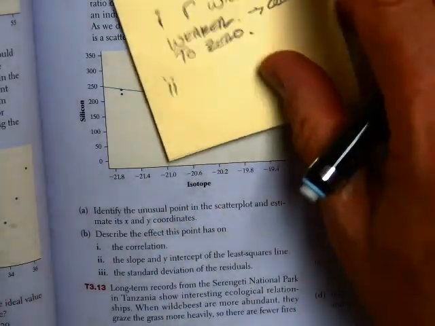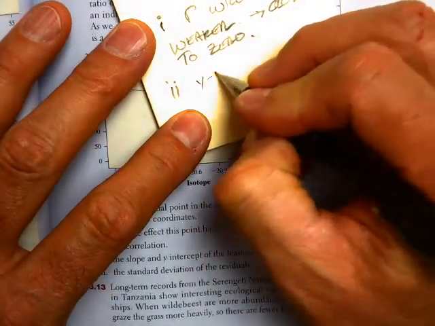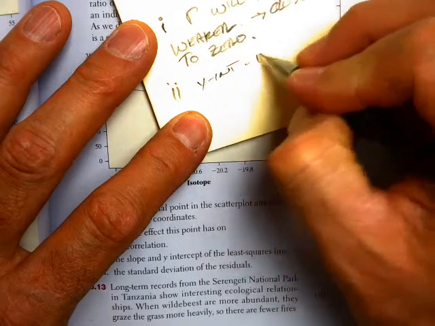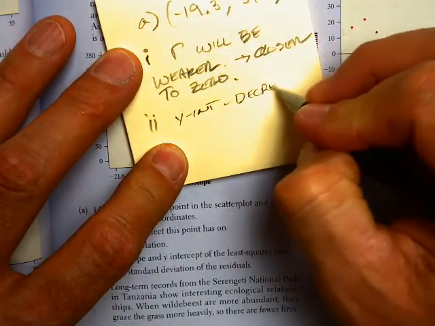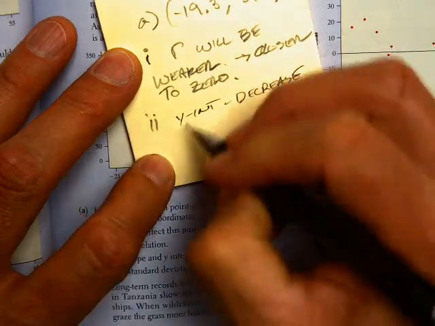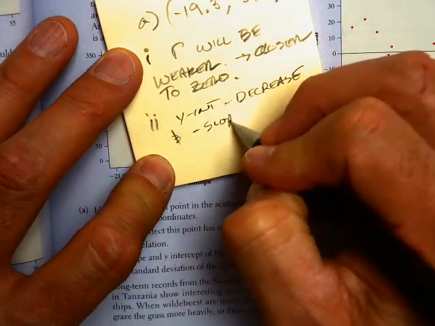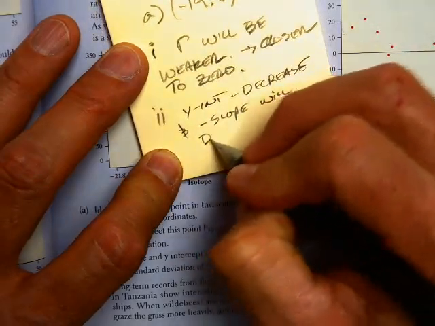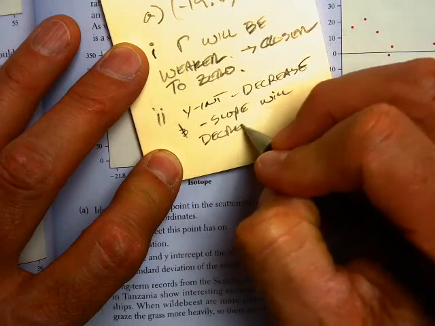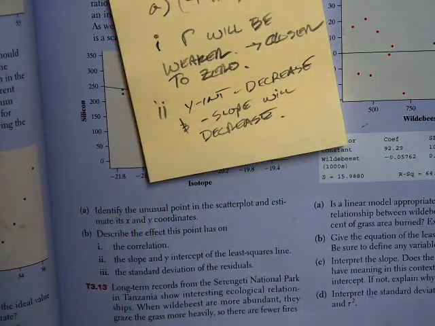So the y-intercept will decrease. And the negative slope will decrease, meaning it'll become closer to 0. It's flattening out a little bit.